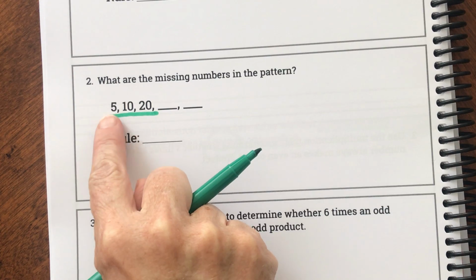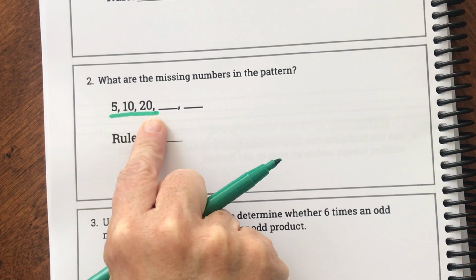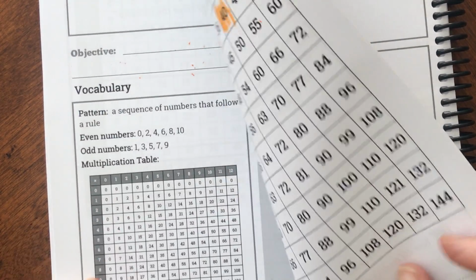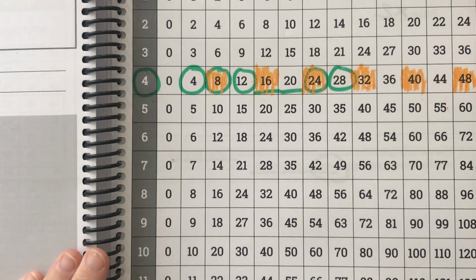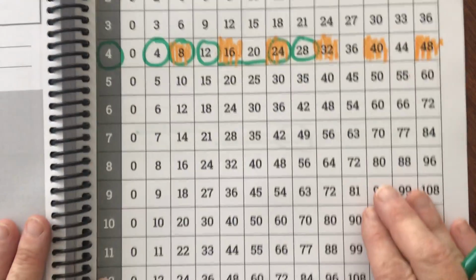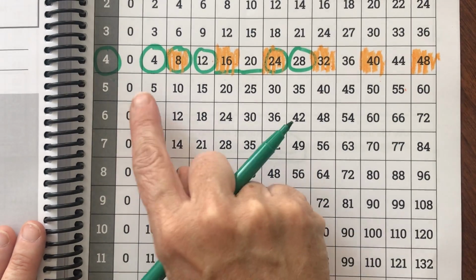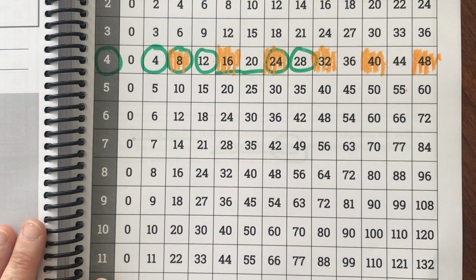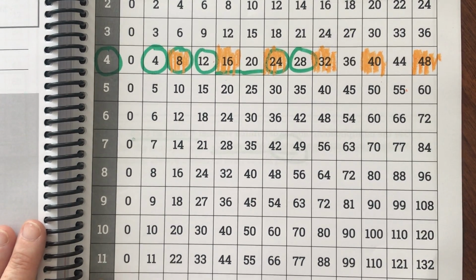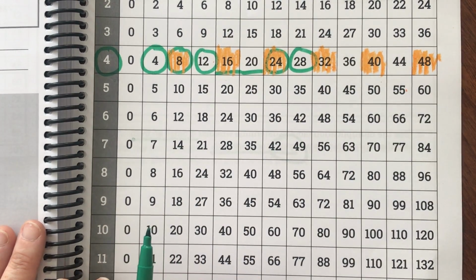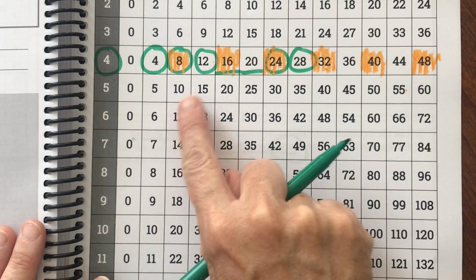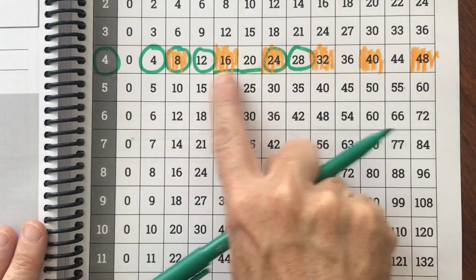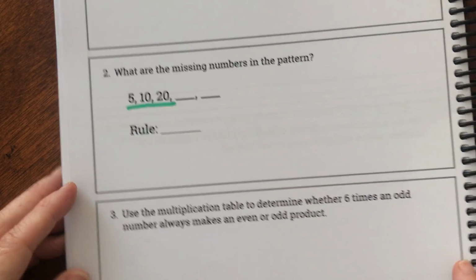So let's see if we can find these numbers in order. 5, 10, and 20. Okay, so let's look over here. And do you see a 5, 10, and a 20 anywhere? So I see a 5, a 10, and a 15. And I see a 5 and a 6. And that's all. So I never see a 5, 10, 20, which means I can't use this strategy. So let's come up with another strategy to use.